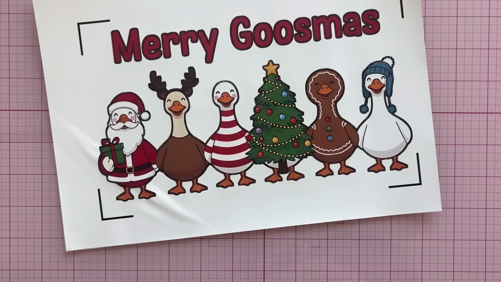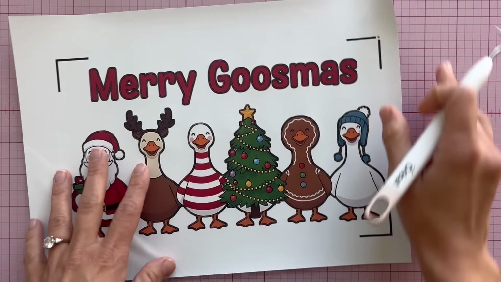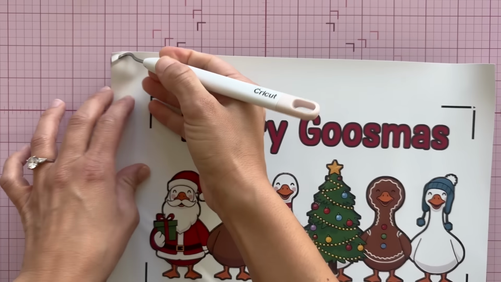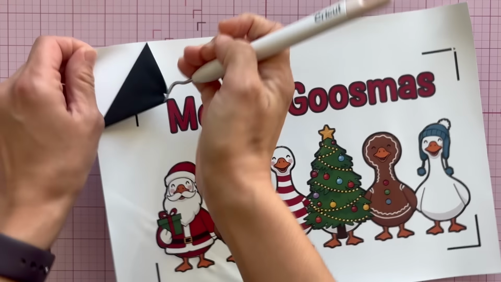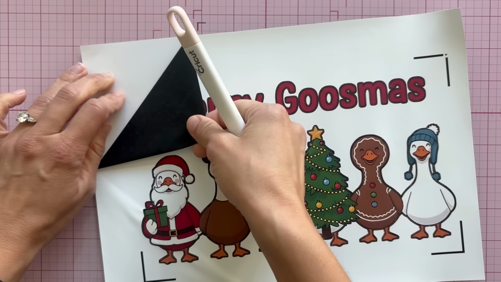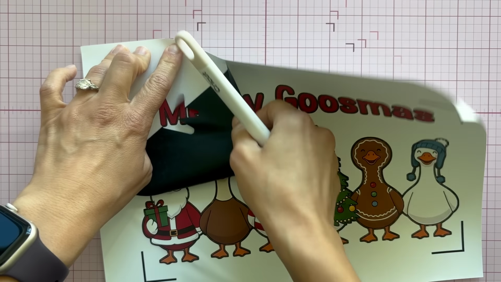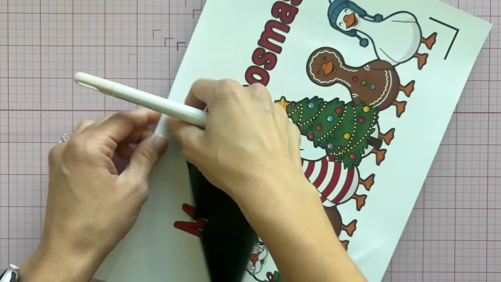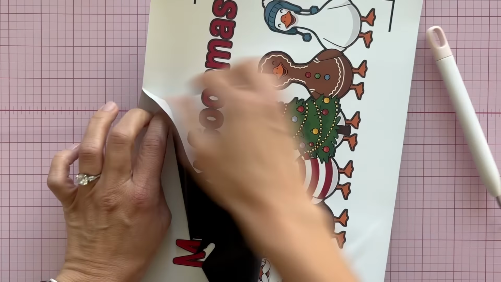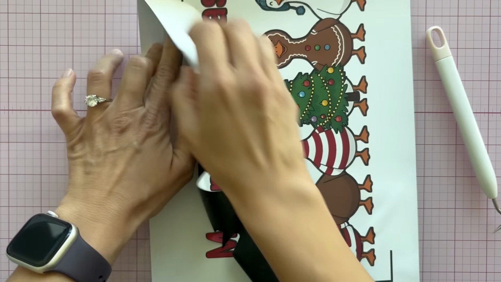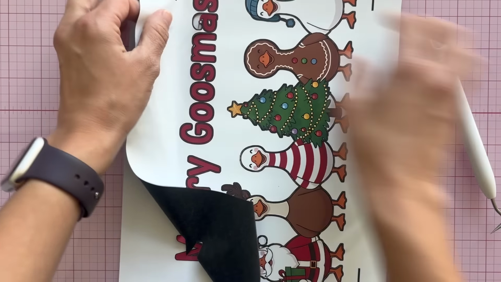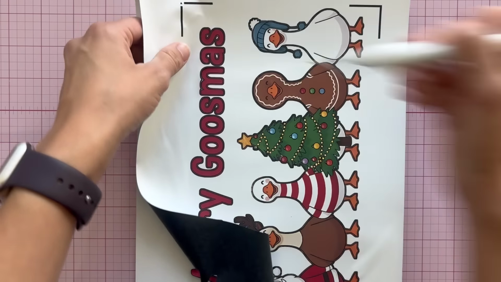Okay. Oh my goodness, isn't that adorable? So again, this is printable heat transfer vinyl. So I'm going to weed out all the parts of the design that we don't need. And then I'm going to grab a mask to lift up the design.